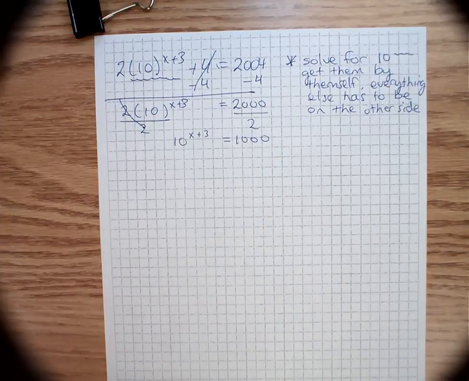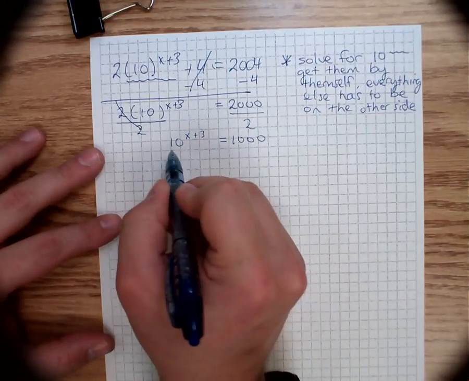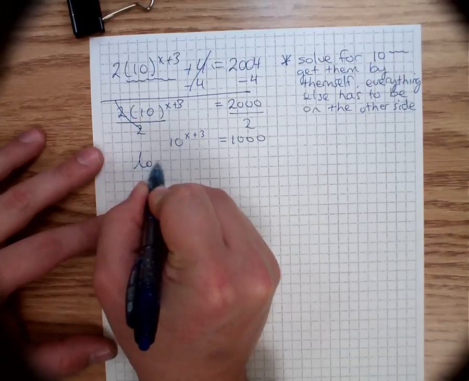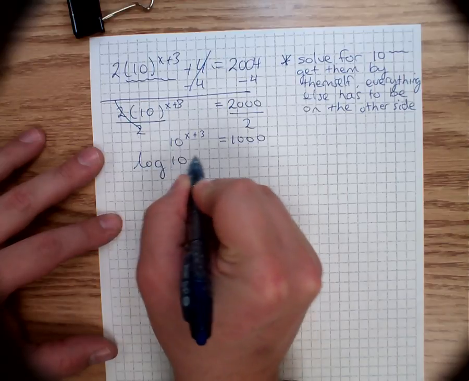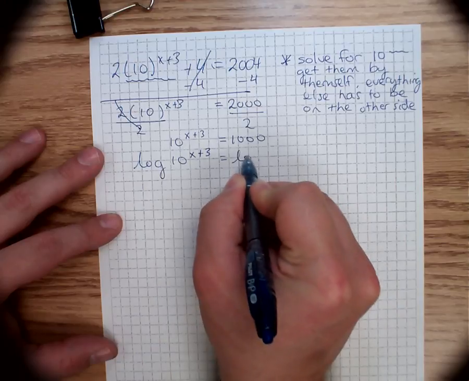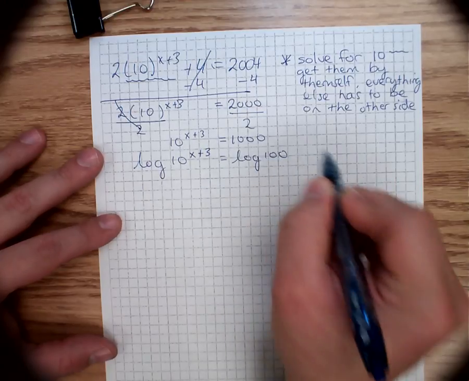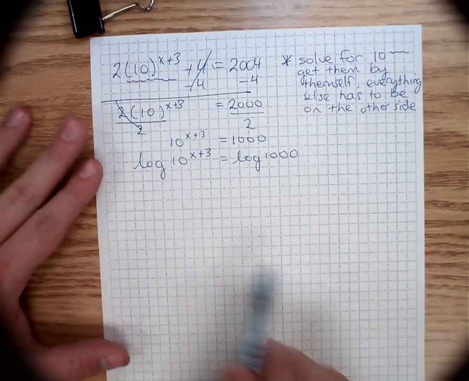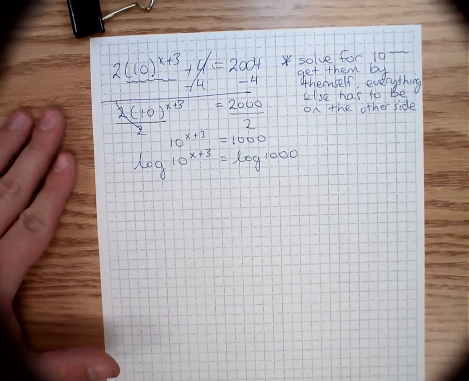Algebraically speaking, it's what simplifies out that 10. So if I apply a logarithm to both sides, I'm taking the log of 10 to the x plus 3 power and the log of 1,000. So normal rules apply. Whatever I do to one side, I must do to the other.